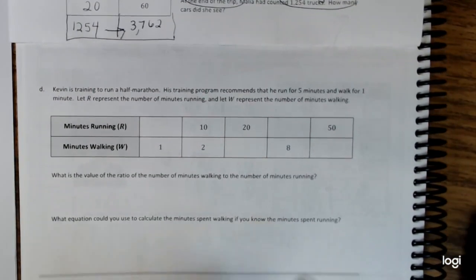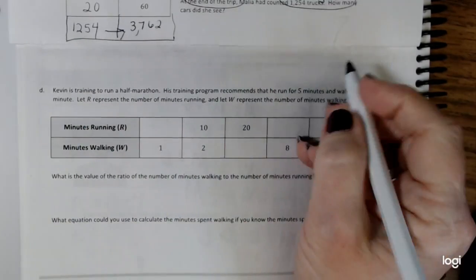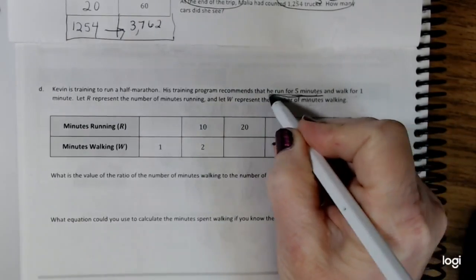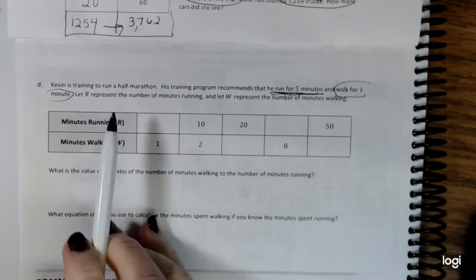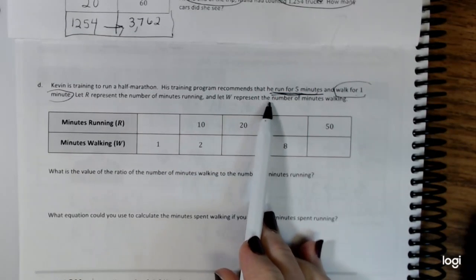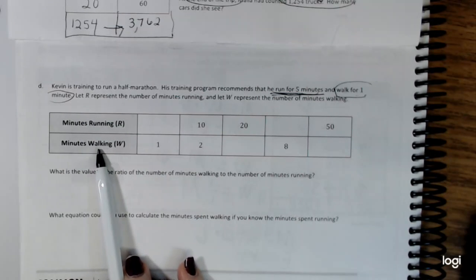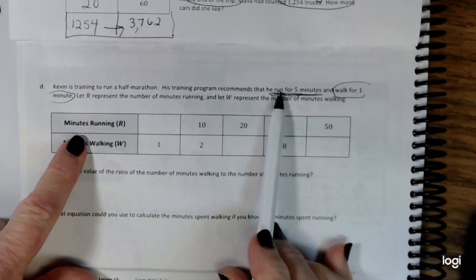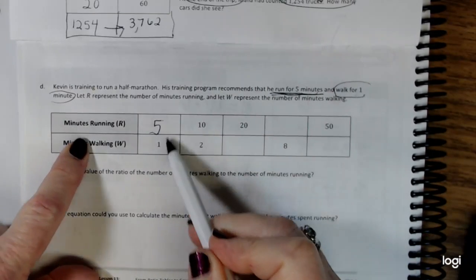It says Kevin is training to run a half marathon. His training program recommends that he run for 5 minutes and walk for, let's put the run with it, that might be important, and walk for 1 minute. Let R represent the number of minutes running. Makes sense, R in running, and let W represent the number of minutes walking. Okay, so we have R for running, W for walking. All right, let's find our ratio. 5 minutes for running. So here's our running. 5 minutes of running to 1 minute of walking.